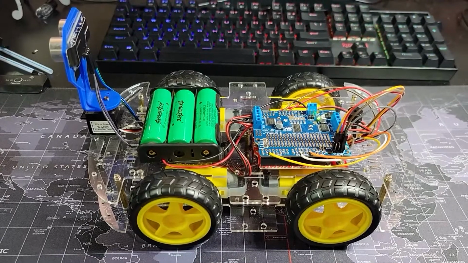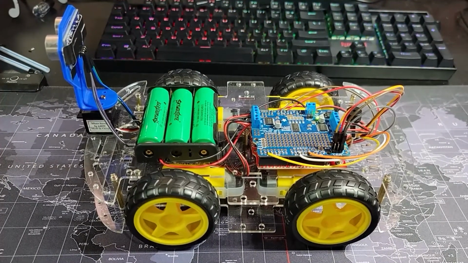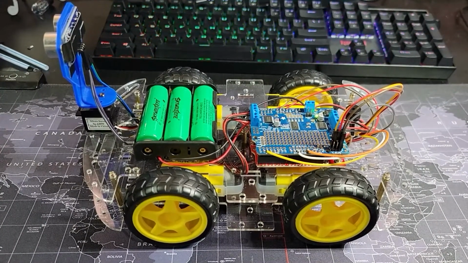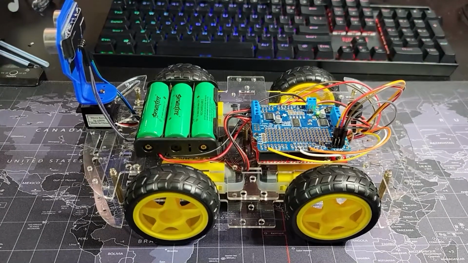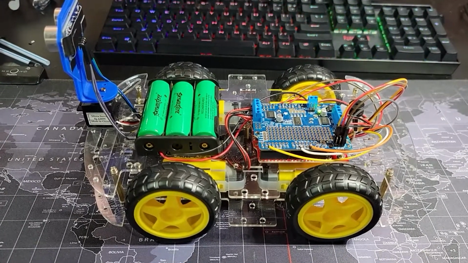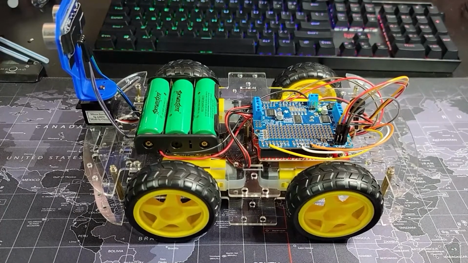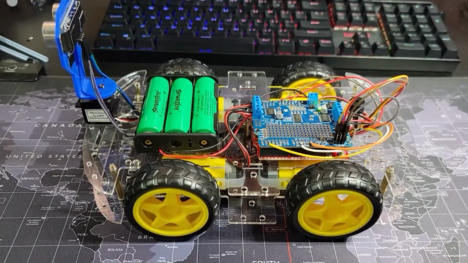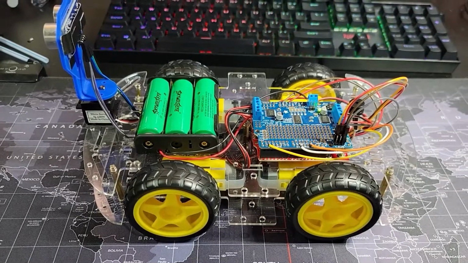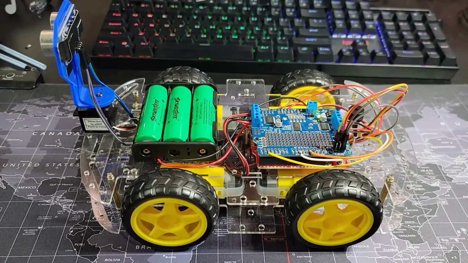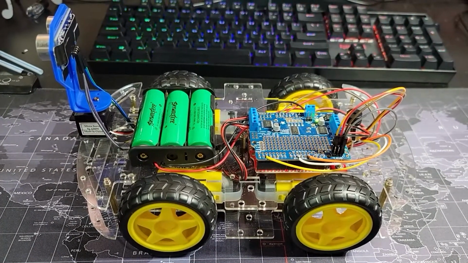For the future, what I'm planning is to add some remote control capability, perhaps build a drone as well that's able to navigate itself, an autonomous drone, and maybe have the two communicate so that they can navigate the world together. That'd be really cool, but I'm excited.